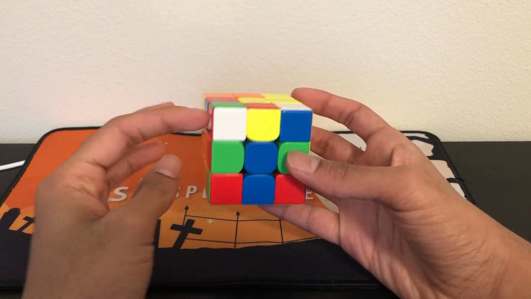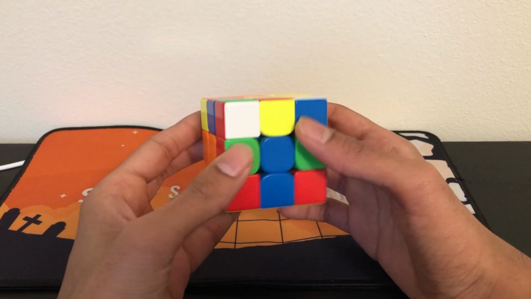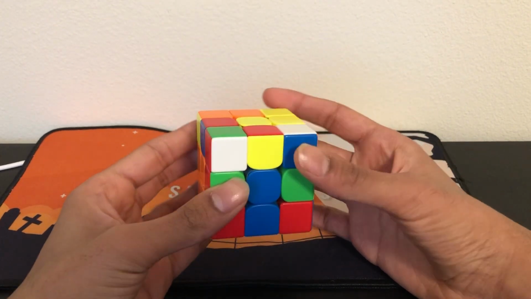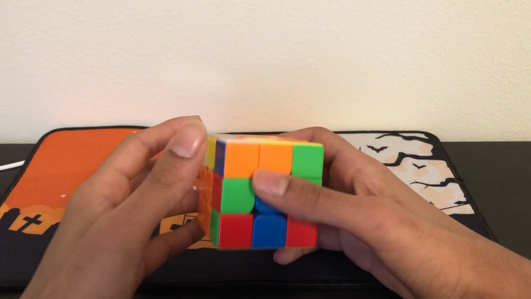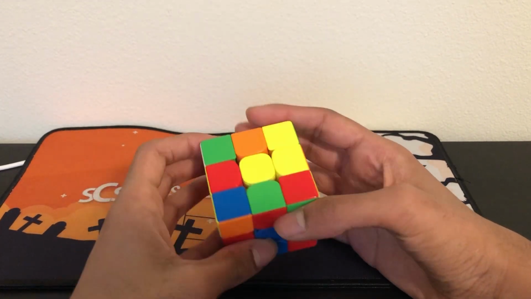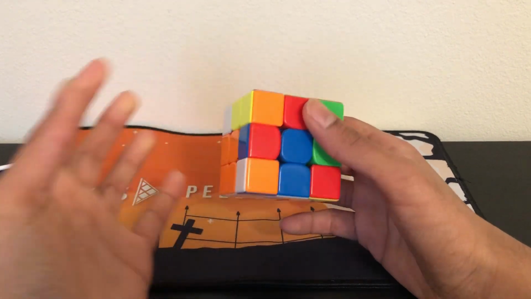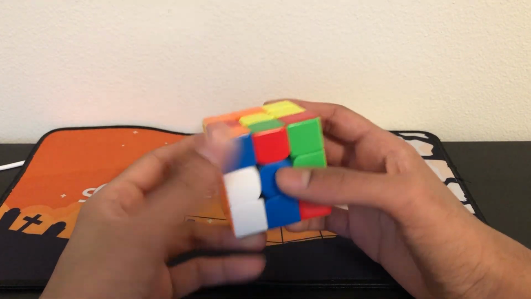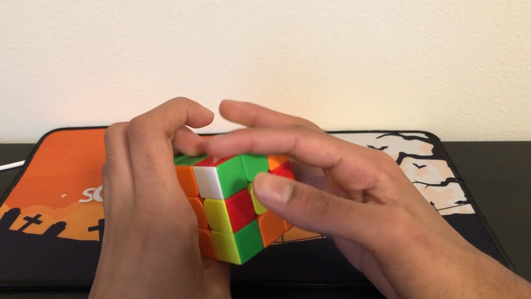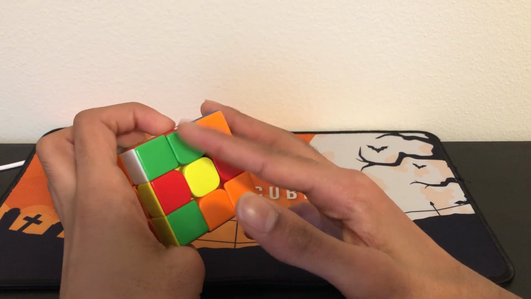Then we see this one, which has to be separated, so you move the corner away. You can move this side too. Then you do L prime U prime L. Then it's out. Then you do L U2 L. Then you can take out this and insert it.